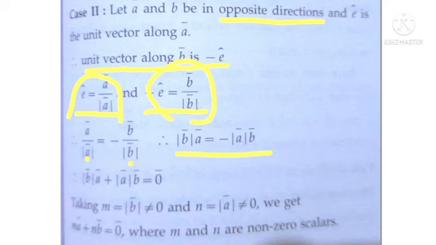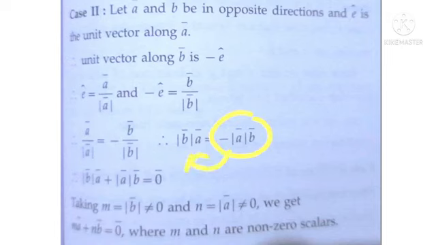Similarly, same procedure, cross multiply, you get magnitude of b bar into a bar is equal to minus magnitude of a bar into b bar. Take these to the LHS, magnitude of b bar into a bar plus magnitude of a bar into b bar is equal to 0 bar.